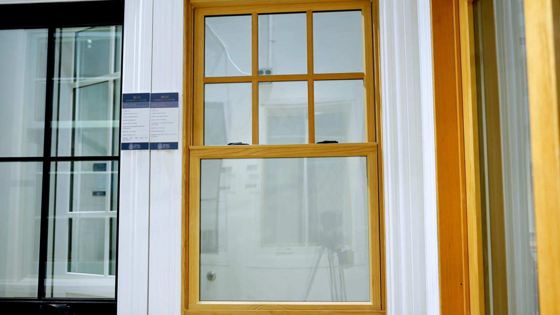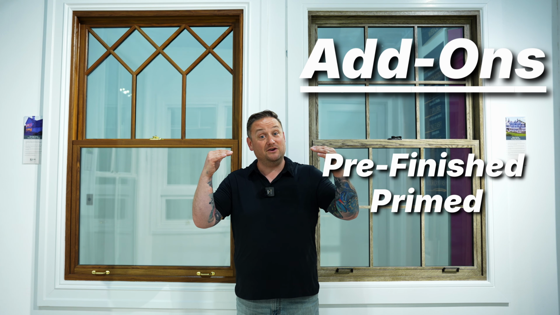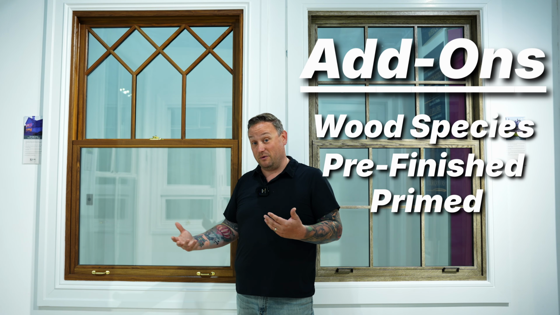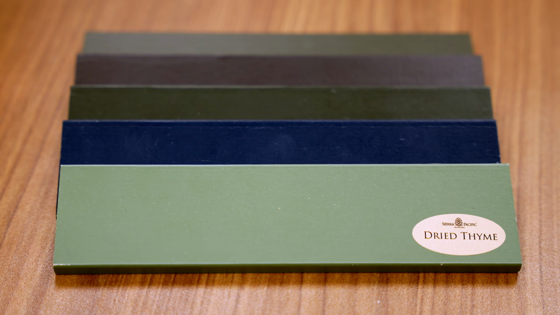If you have a bare pine window, well, that's where they are. From there, if you want it primed, primer adds a little bit. If you want it pre-finished with the standard color, that's going to add a little bit. If you want a different species, that's also going to add. If you want to do a different stain, a different custom color, all these things add. You have to think about what is typical versus what do you want.